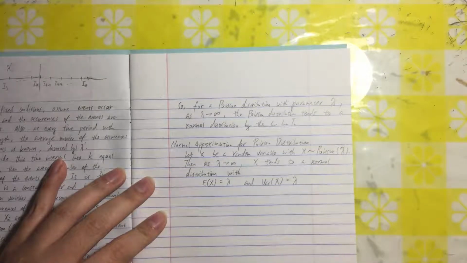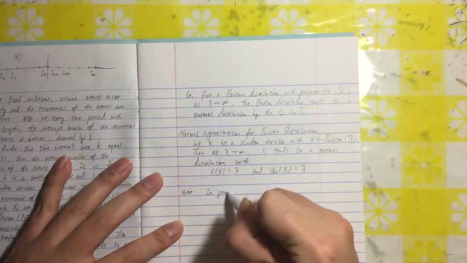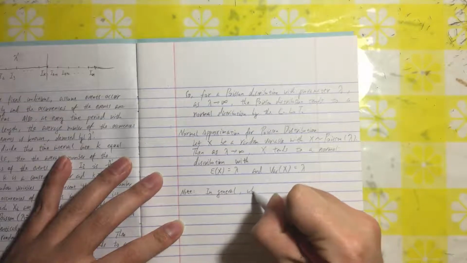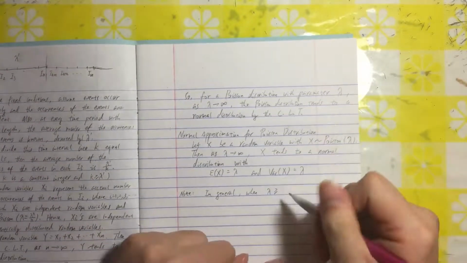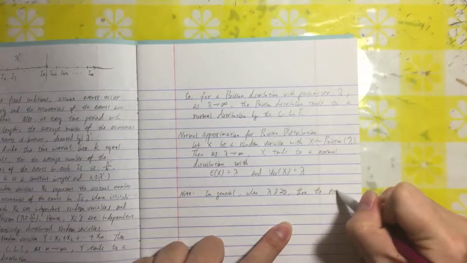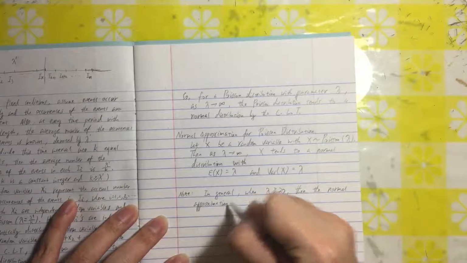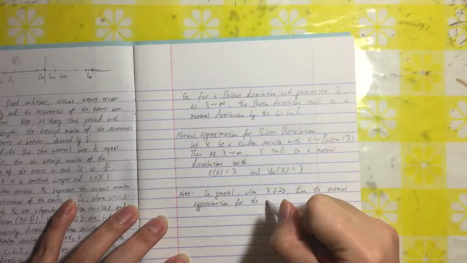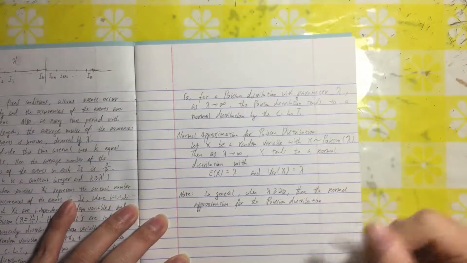But how big is called sufficiently large? How big should lambda be? Note, in general, when lambda is greater than 20, it's considered sufficiently large. So when lambda is greater than or equal to 20, then the normal approximation for the Poisson distribution is considered a good approximation.